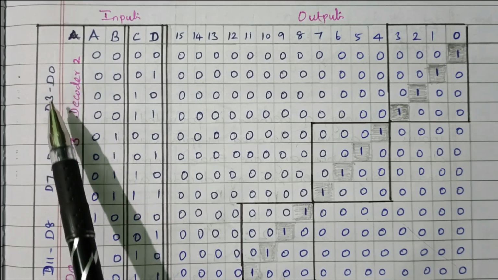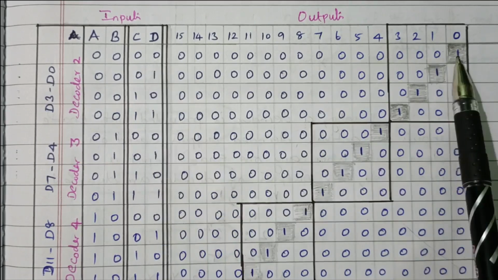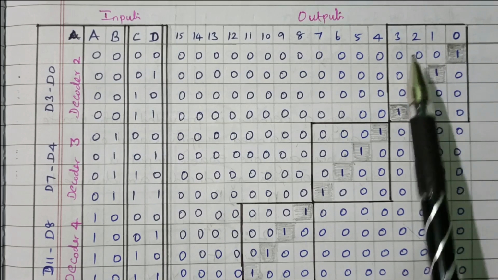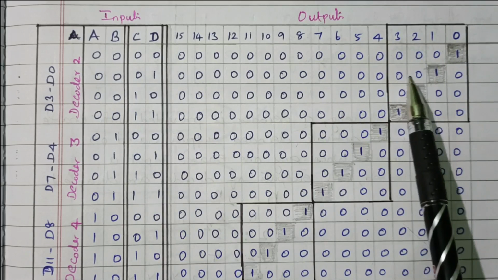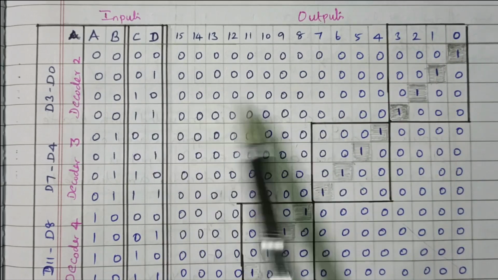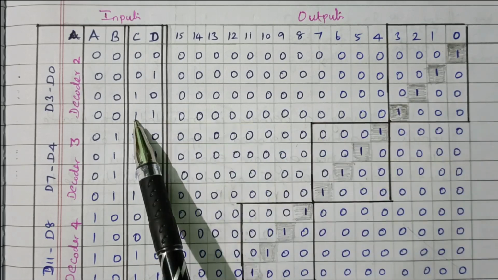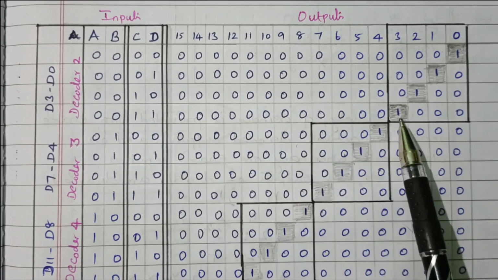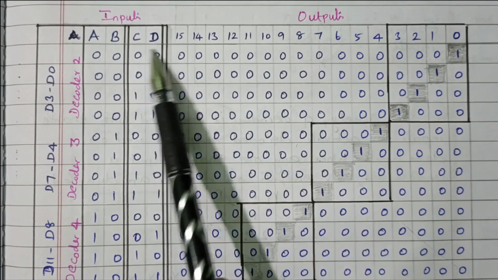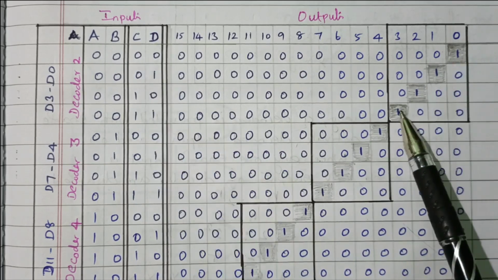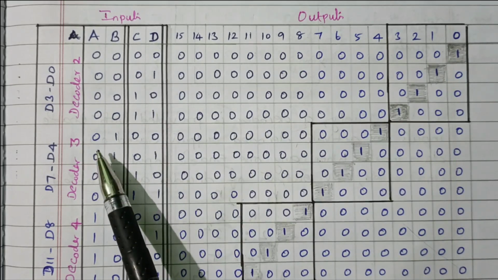How will we get the output from D0 to D3? That is based on the CD value. CD is 0 0, D0 will be 1, others are 0. 0 1, D1 will be 1, other digits are 0. 1 0, D2 is 1, other digits are 0. 1 1, D3 will be 1, other digits are 0. So based on this CD value, 2 digits and 4 combinations, we are getting 4 different outputs. All the remaining are 0.